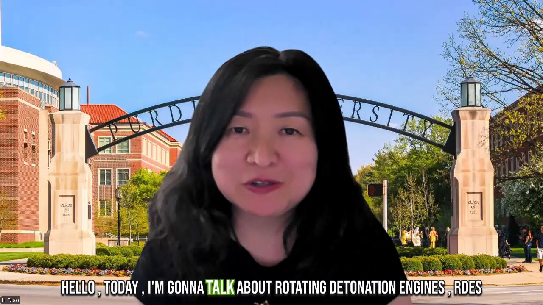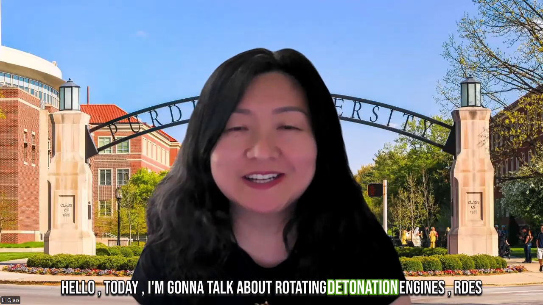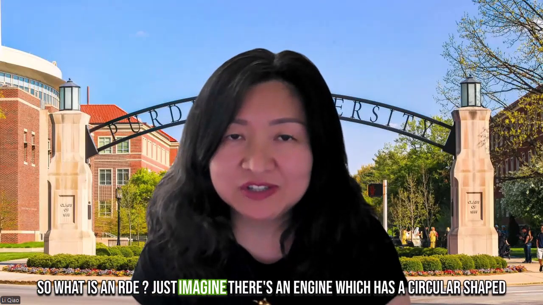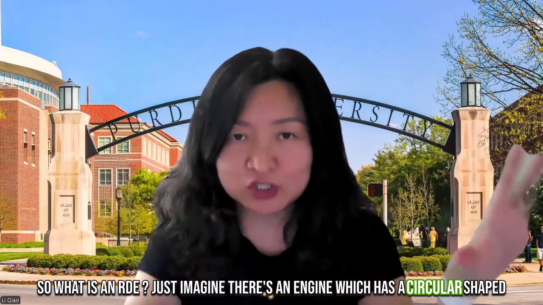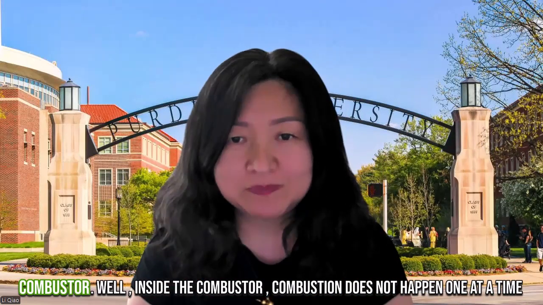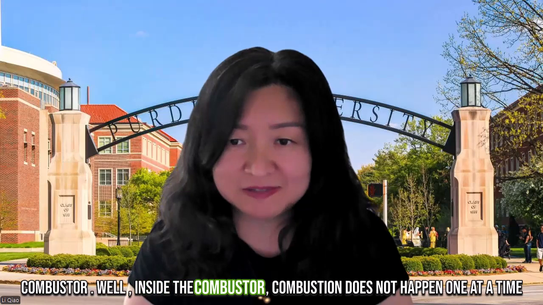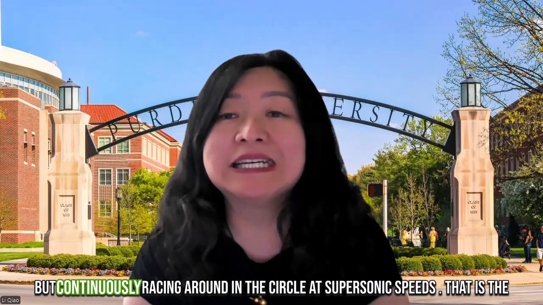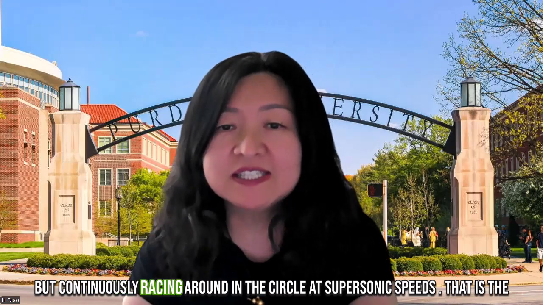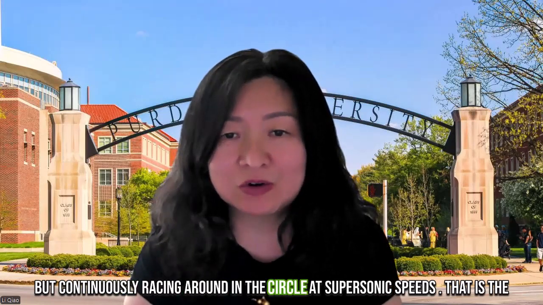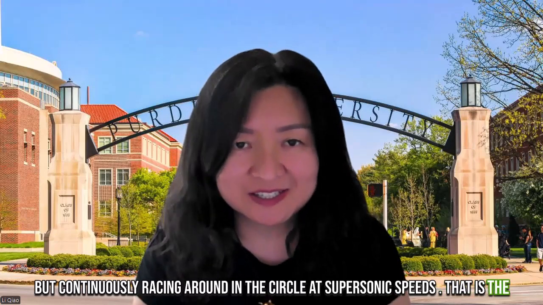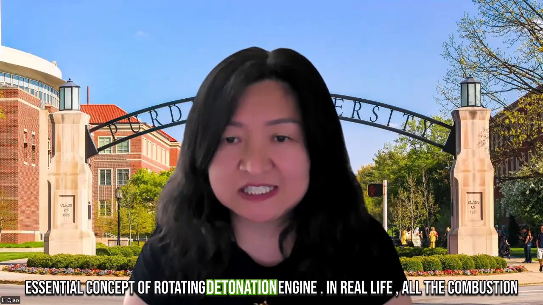Hello, today I'm going to talk about rotation detonation engines, RDEs. So what is an RDE? Just imagine there's an engine which has a circular shaped combustor, while inside the combustor, combustion does not happen one at a time, but continuously racing around in the circle at supersonic speeds. Okay, that is the essential concept of a rotation detonation engine.